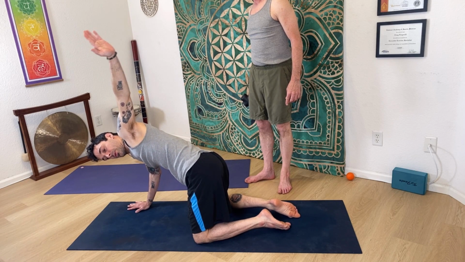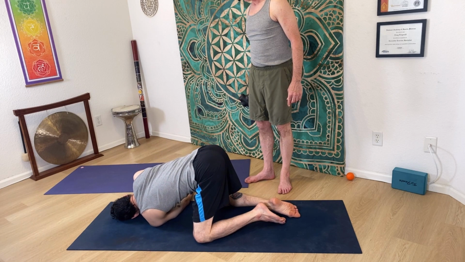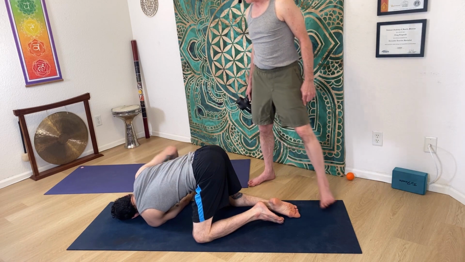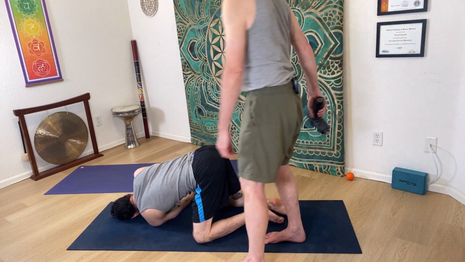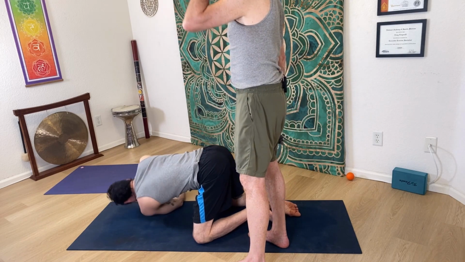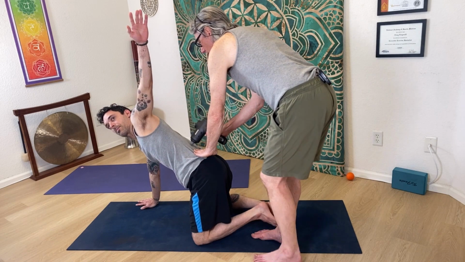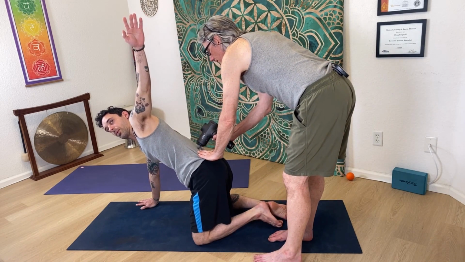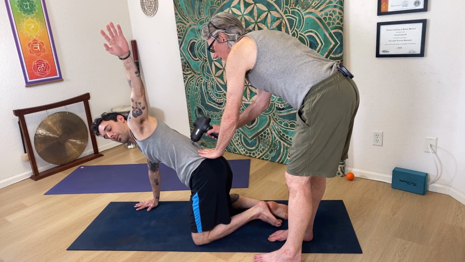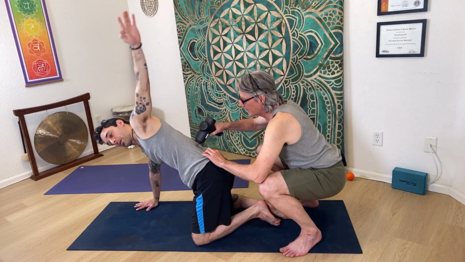Go ahead and go back down the other way. Okay. So we don't have a shoulder issue on this side, but we have the low back thing happening. Right. Okay. Go ahead and come up. And go ahead and go into that again, and we'll just run some vibration on there. And now go back down.